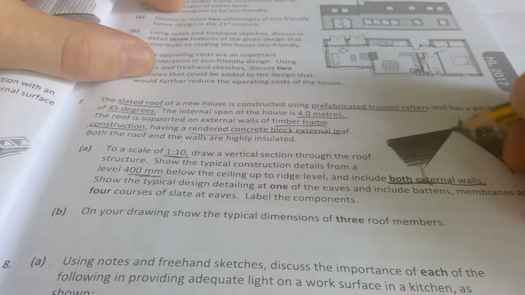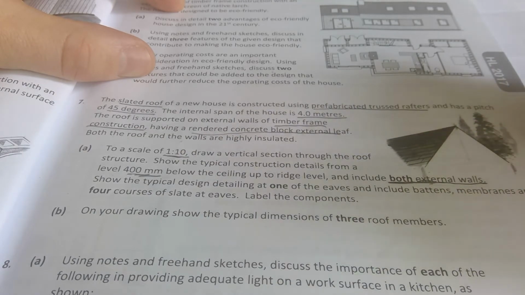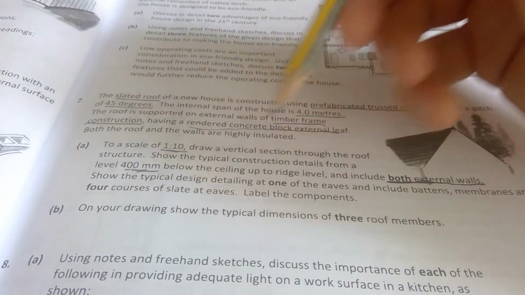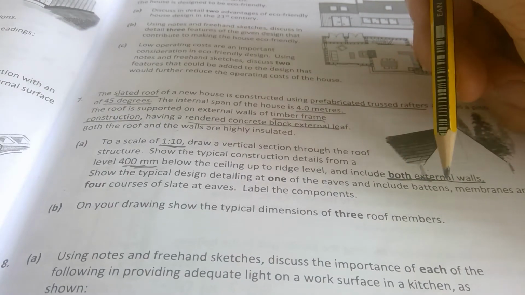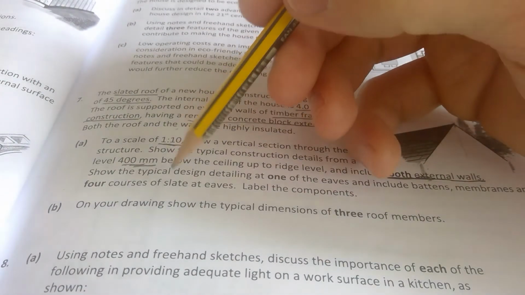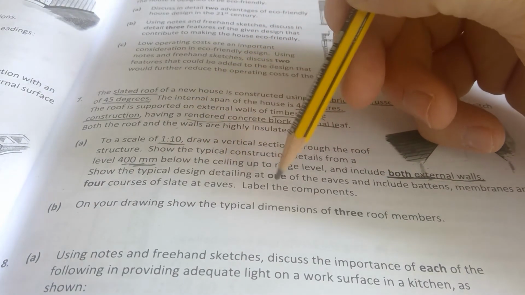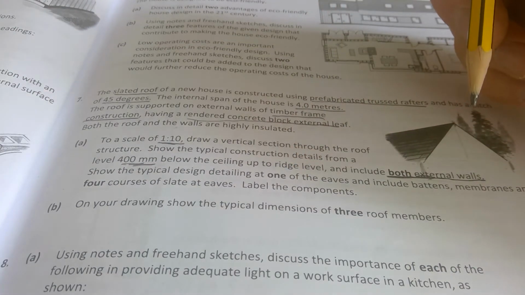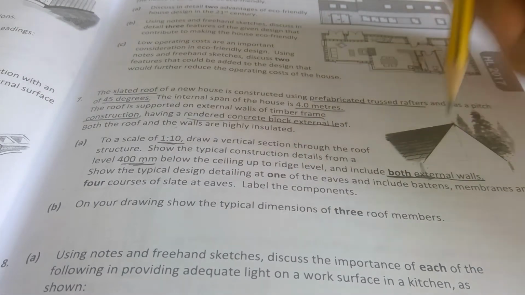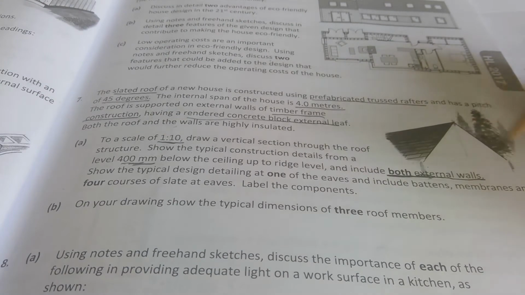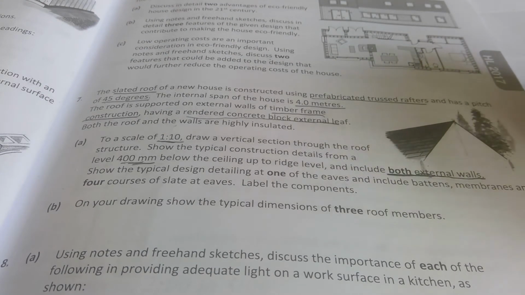Often we only have to do half of it, but this particular detail wants both walls. Show the typical design detailing at one of the eaves and include battens, membranes, and 4 courses of the slates at that eaves. Label the components. Alright, so essentially we have both walls, a full truss, and the detailing on one of the sides regarding slates.